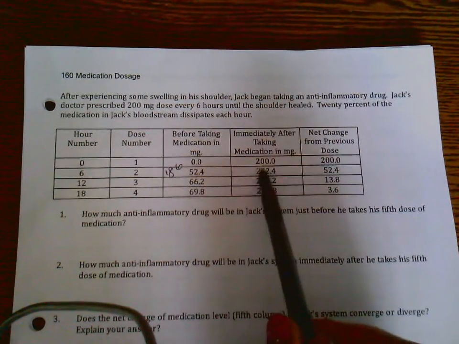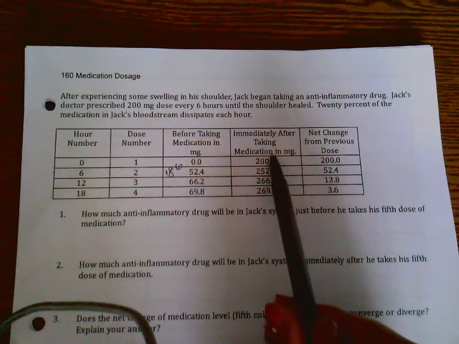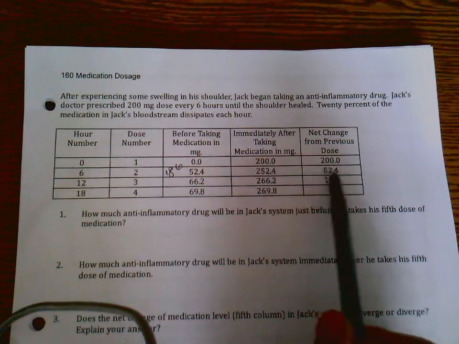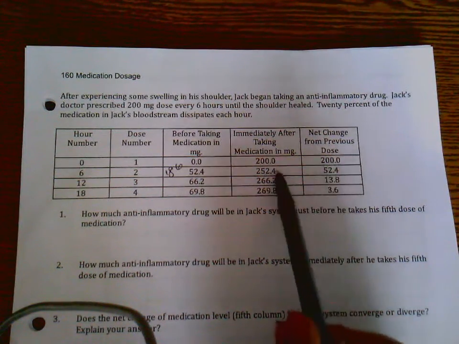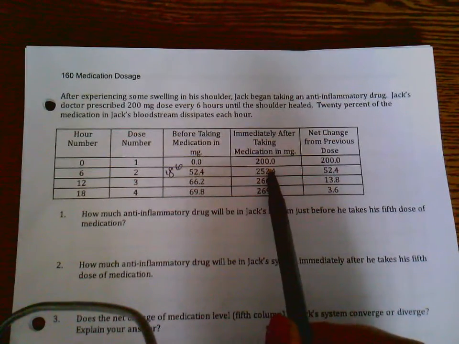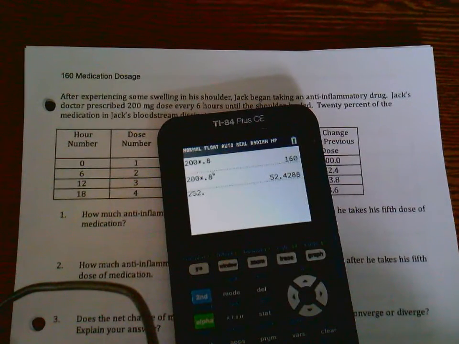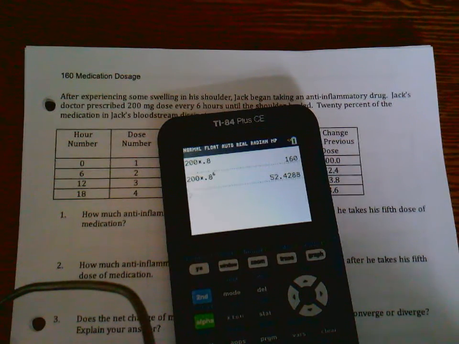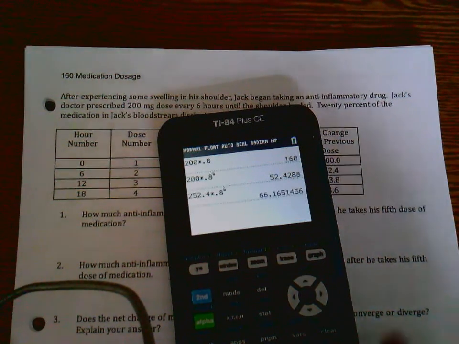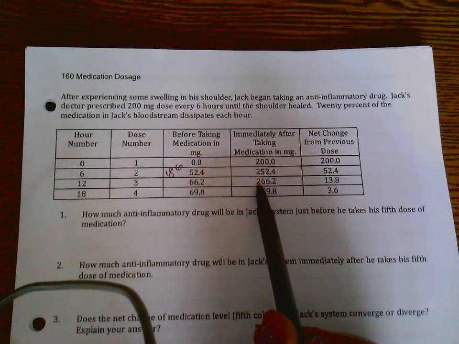Then they add 200 with their new dose. So the net change, we can see that we went from 200 to 252.4. So the net change is 52.4. 252.4 is what's in the bloodstream. That dissipates now for 6 hours. So we do 252.4 times 0.8 raised to the 6th power for 6 hours. That's where the 66.2 comes from. Add 200. There's your net change.